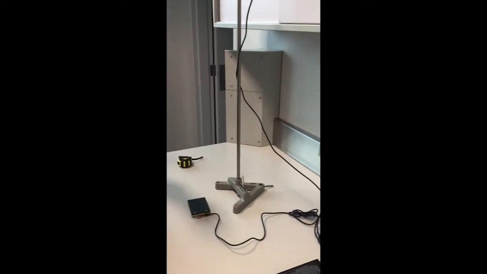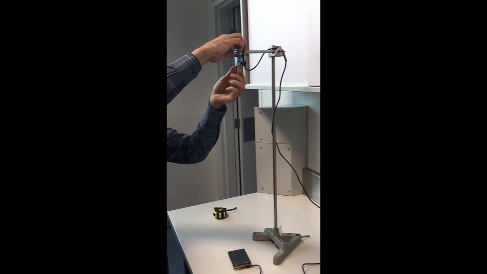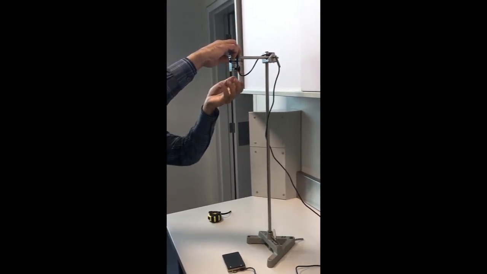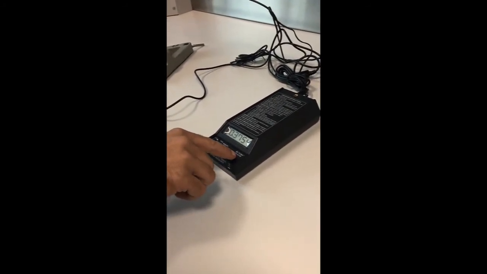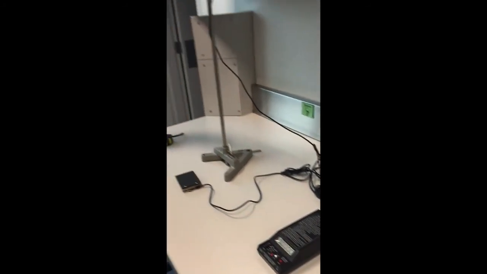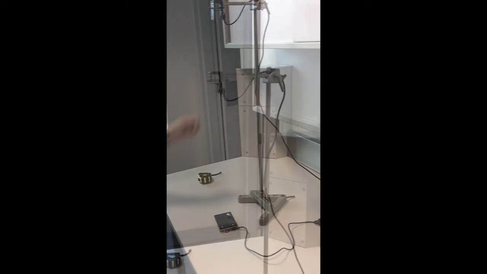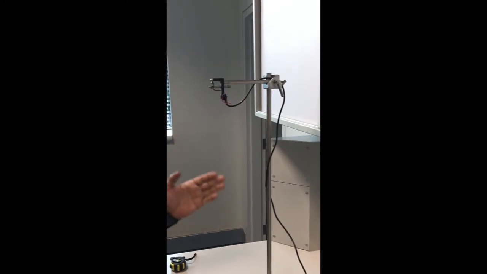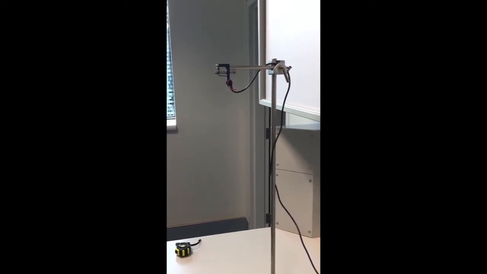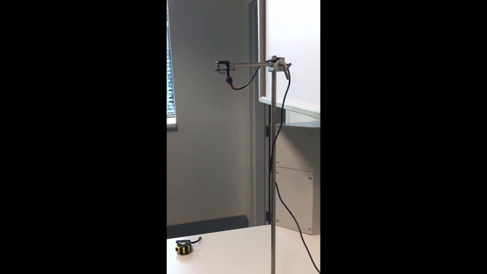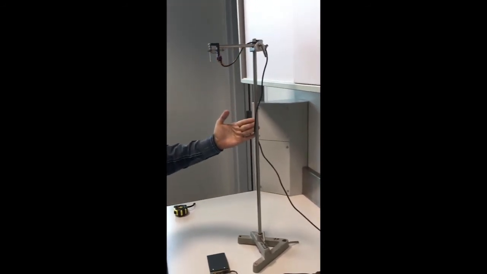This reading will be repeated 3 times or as told by your instructor. So to repeat the reading, I'm not going to change the height, but I will reset the timer, put the sphere in place, and then release it again. Now the same reading is repeated 3 times, and then the average is calculated. After this, we're ready to move on to the next trial, in which we need to use a different height.